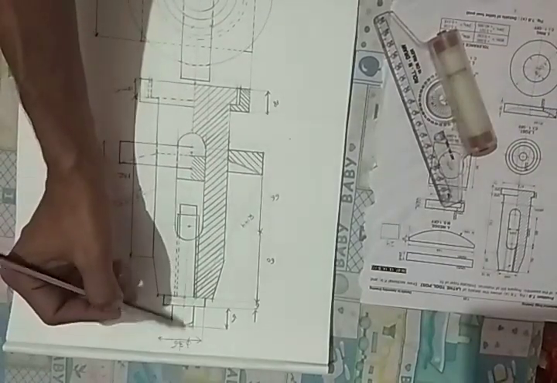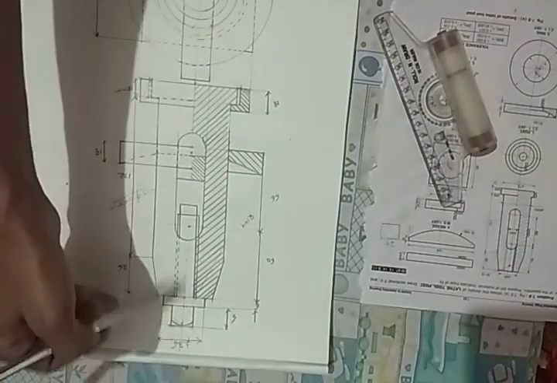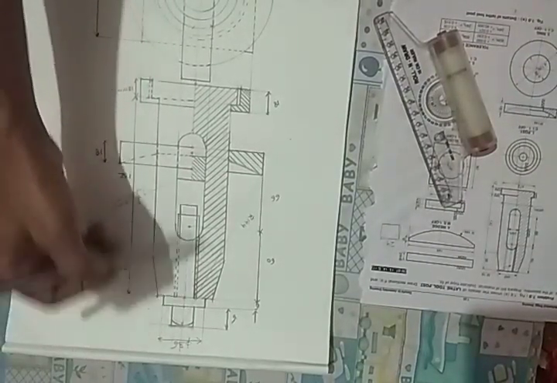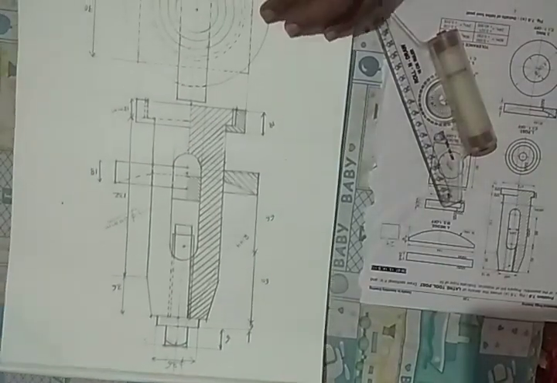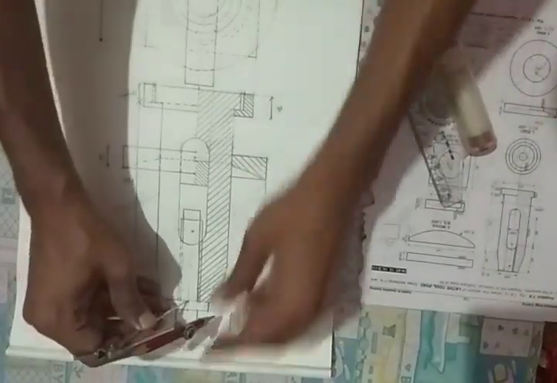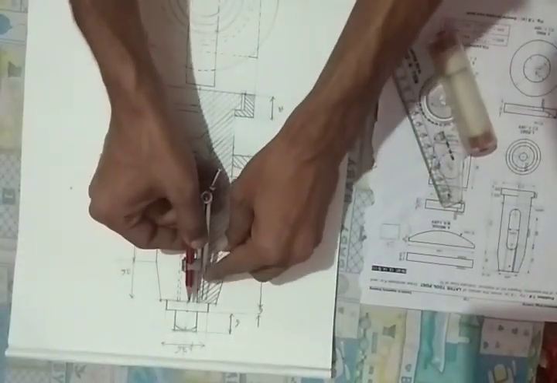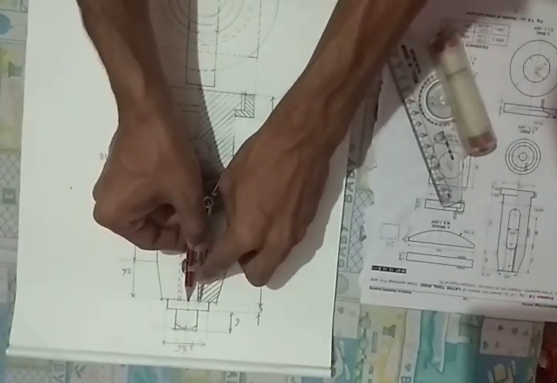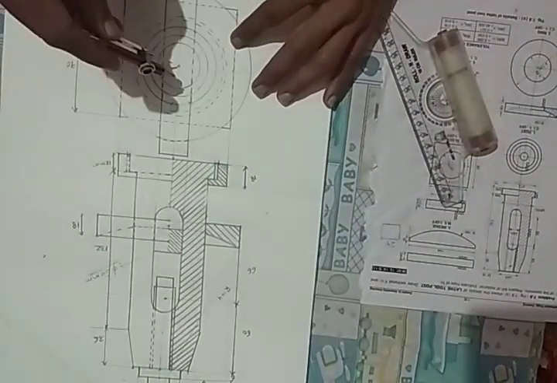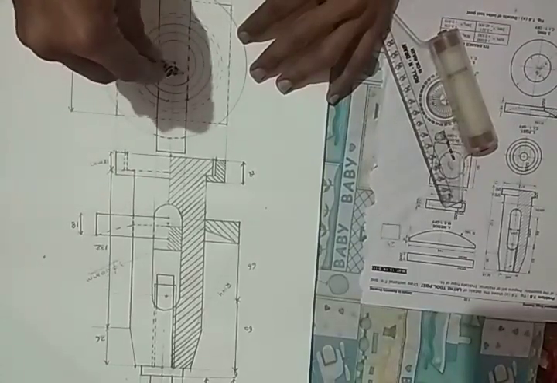If we observe from the top view, this internal threading will not be visible since it is lying inside the post. So they will be drawn as dotted circles in the top view. So we will draw two dotted circles. The first dotted circle will be of diameter 18 mm, which will represent the major diameter. First we will draw a dotted circle of diameter 18 mm.